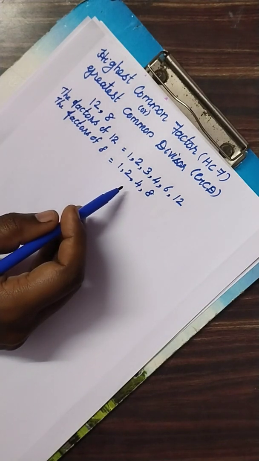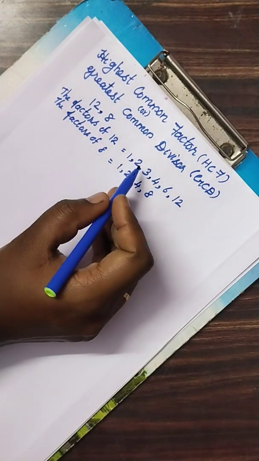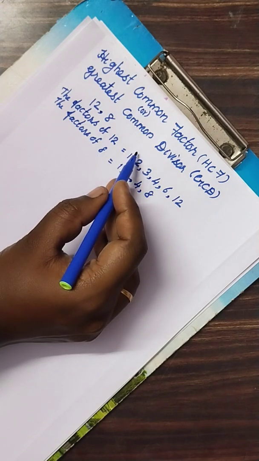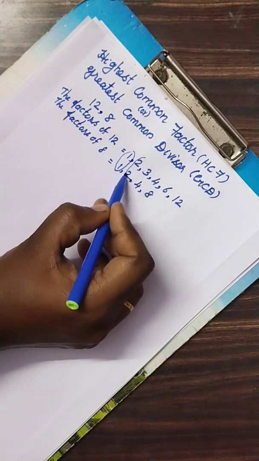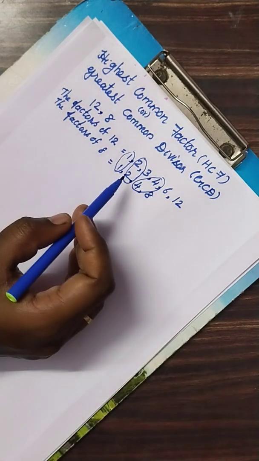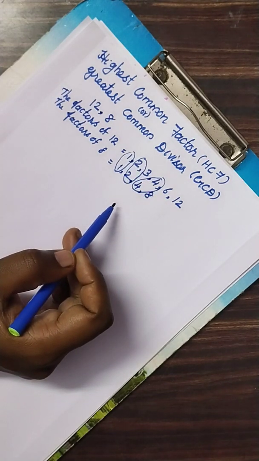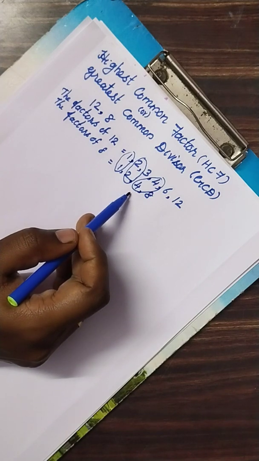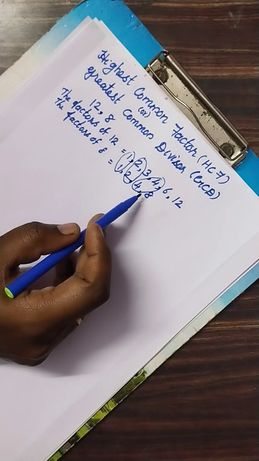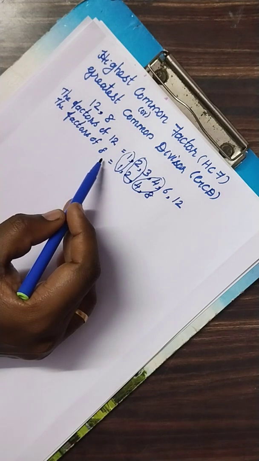Now, what are the factors common to these two numbers, the factors of 12 and the factors of 8? 1, 2 and 4. The factors which are common to two or more numbers are called their common factors. These are the common factors because these three numbers are common in both lists.